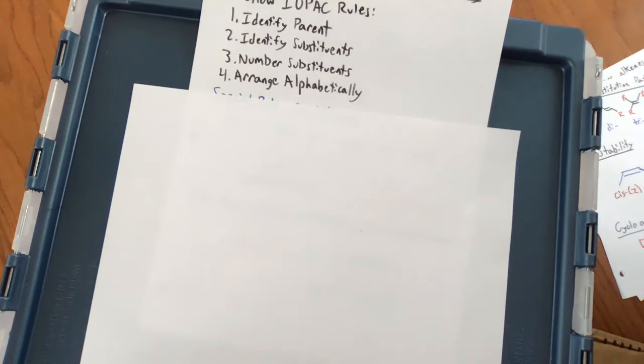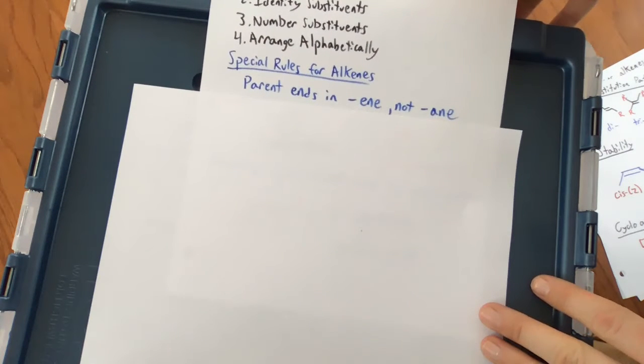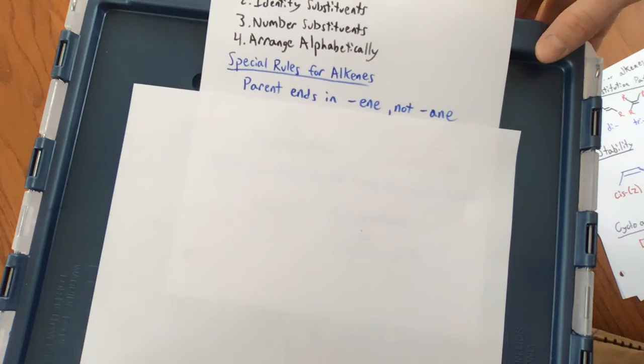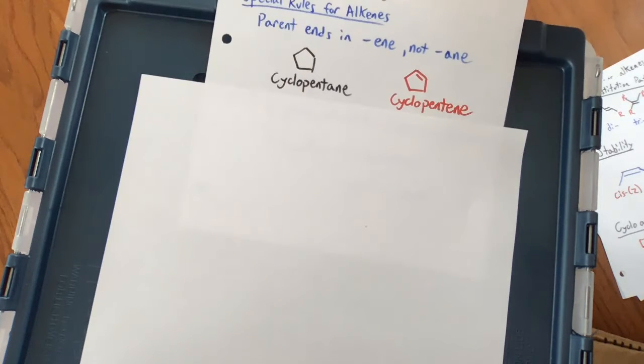With alkenes, however, there is an extra step at the end because this is a new type of functional group. And the extra step is the parent is now going to end in "ene", not "ane". So, for instance, the molecule on the left in black is cyclopentane. It's pentane because it is all carbon-carbon bonds with two hydrogens. However, the one in red is called cyclopentene because it has an alkene. Now, this is an example of how the naming changes based on the fact that there's an alkene involved.